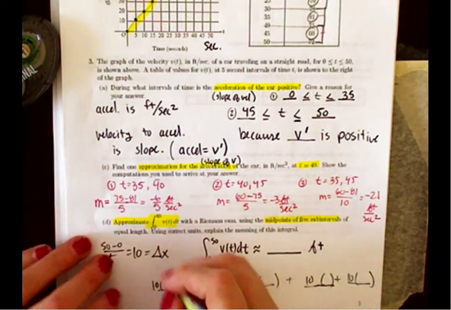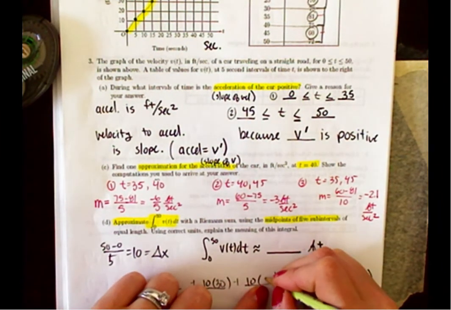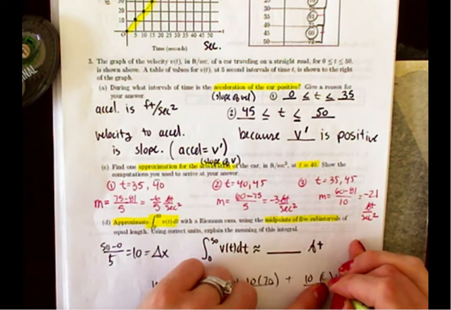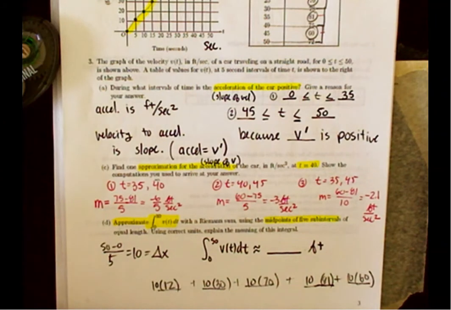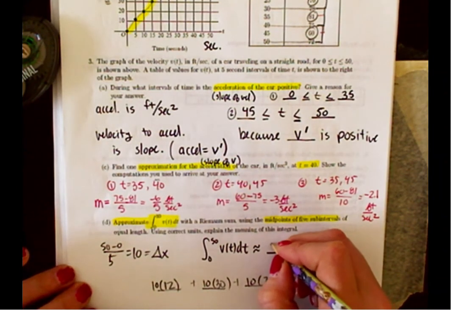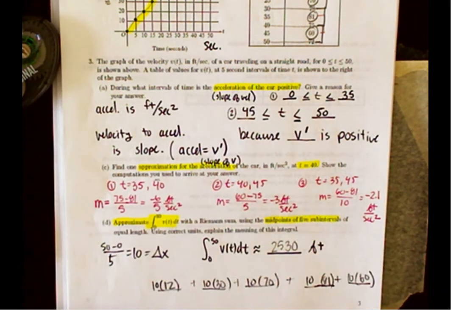So it was 12, 30, 70, 81, and 60. And multiply, okay? 2,530. And I do know that my units reduce and I get feet.